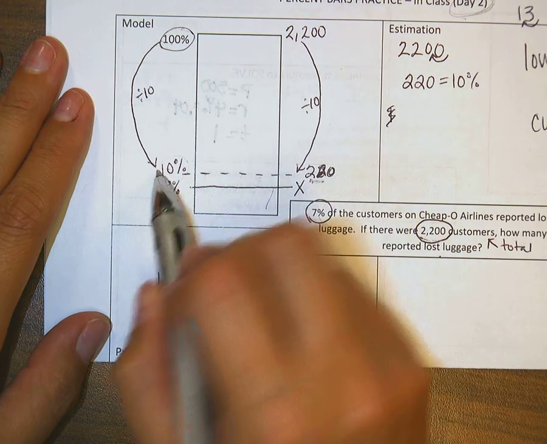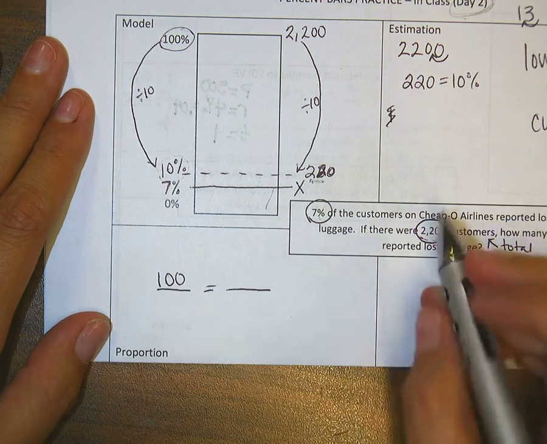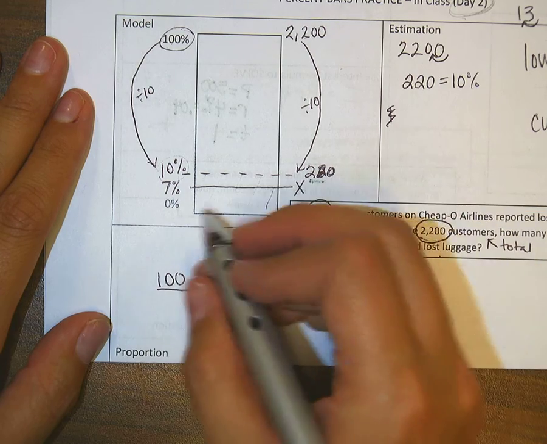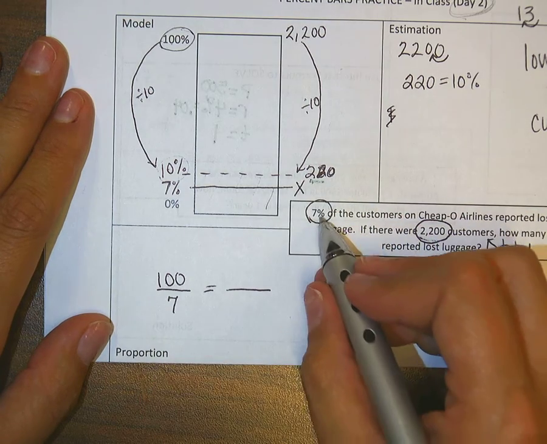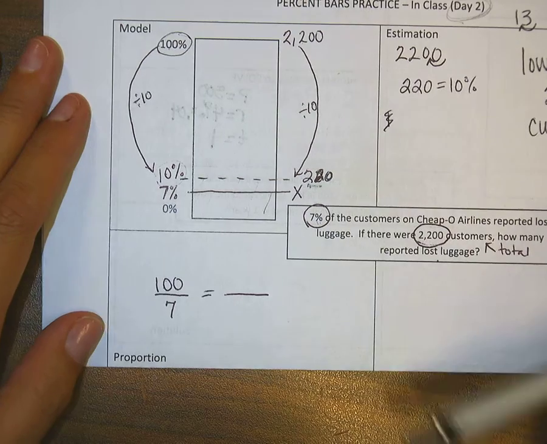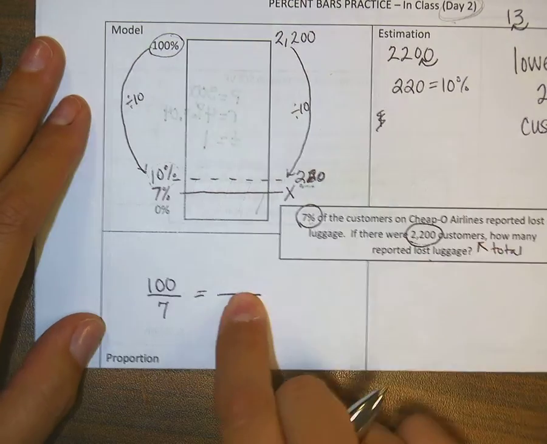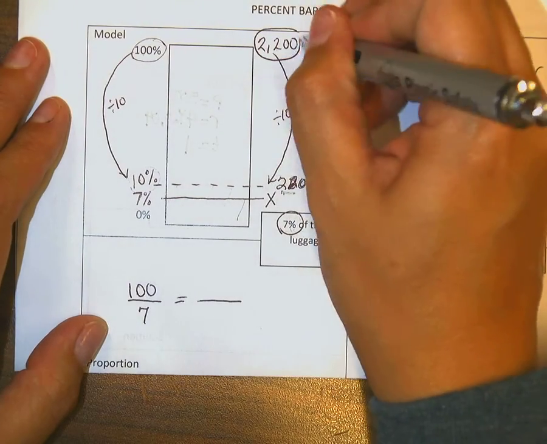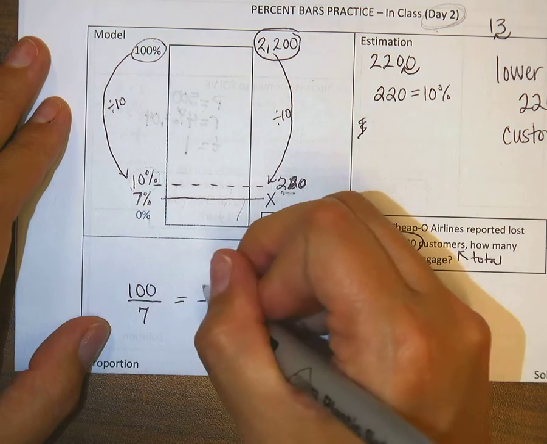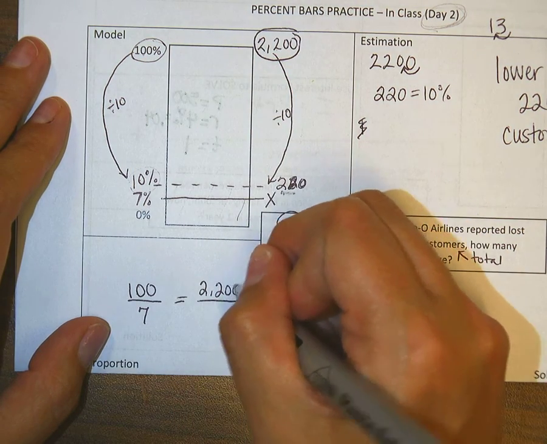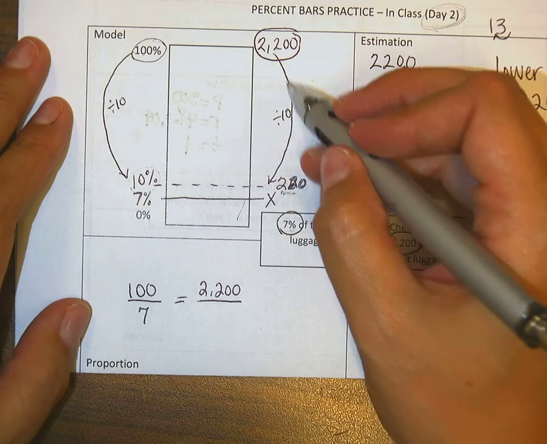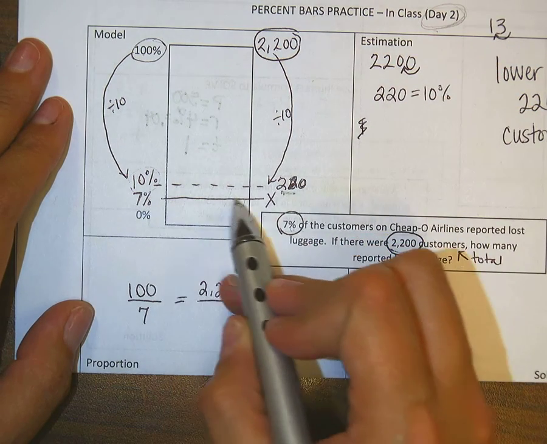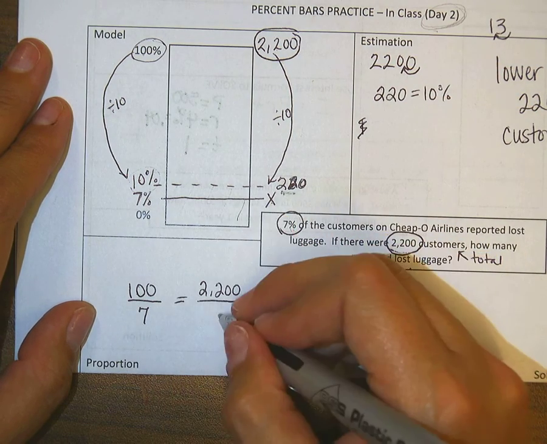I have 10%, but that's not what was given to me in the problem. I'm actually using 7% because that was part of my word problem here. On the right side, on top, I've got the total, and that's my 100% of 2,200 customers. And again, that 7% correlates with this unknown. So that's going to be an X.